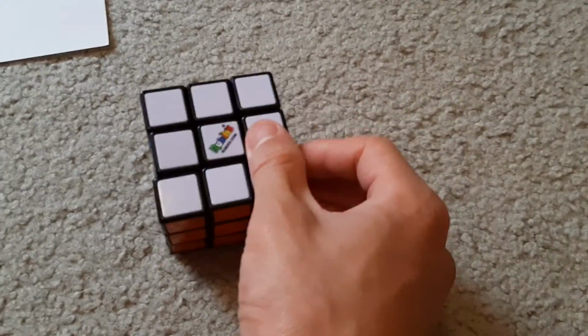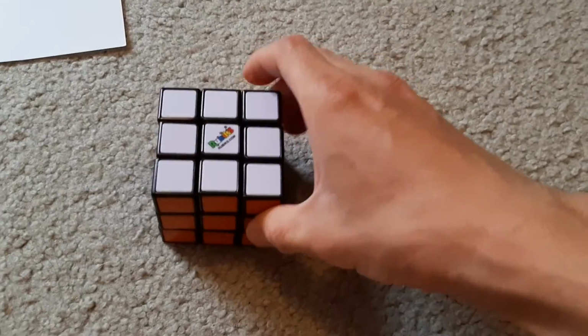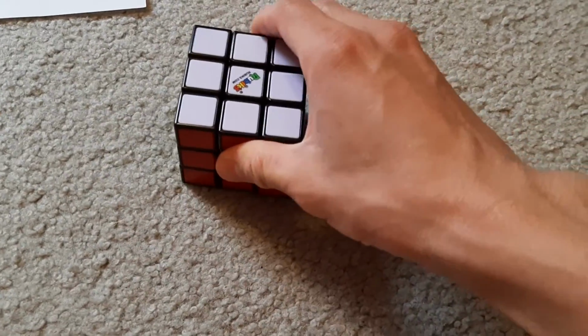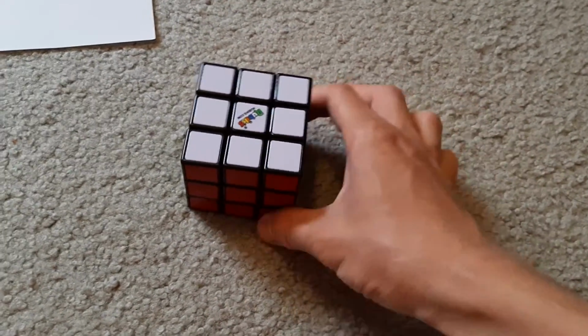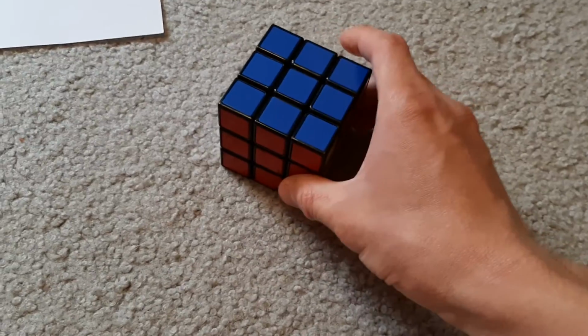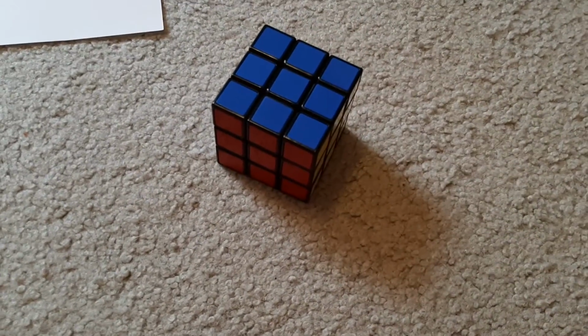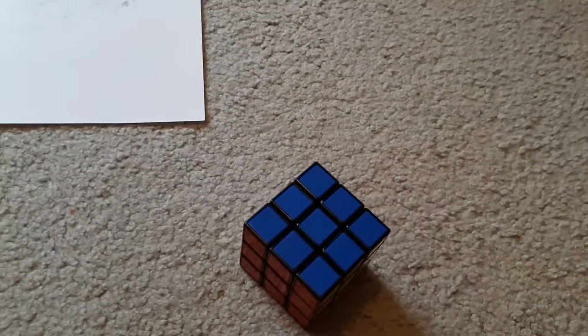What does this mean? It means that the Rubik's Cube, if you want to use fancy terms for mathematics, has even parity. All that it means is every move that we do on the Rubik's Cube is done in an even amount of ways.